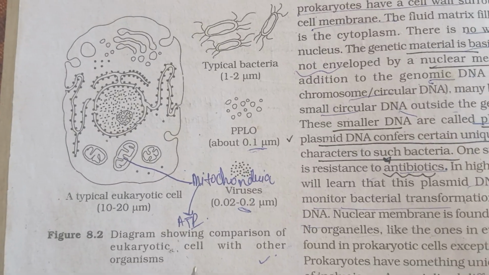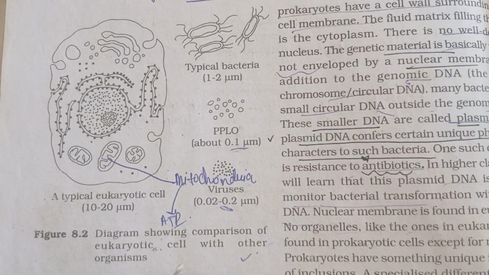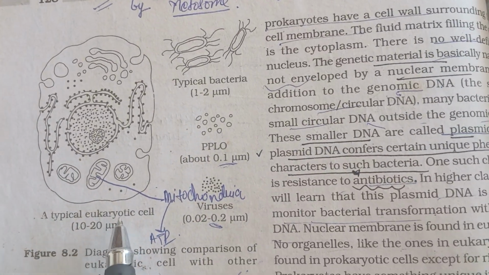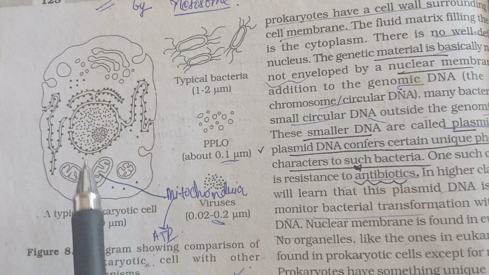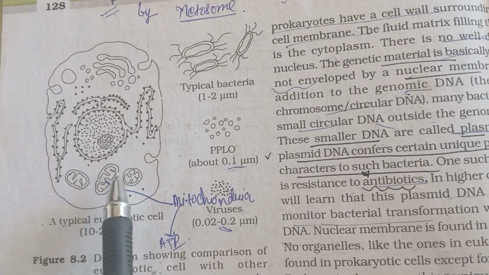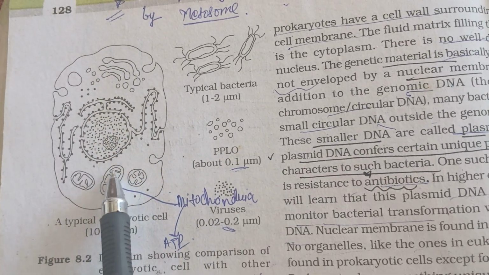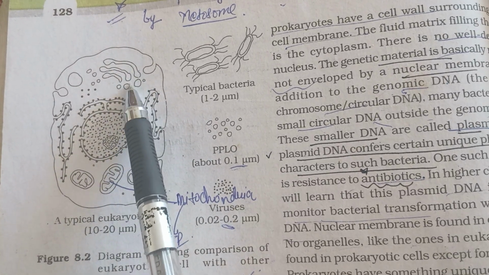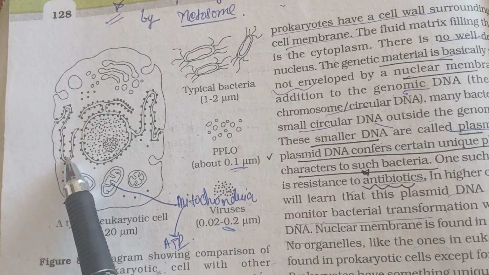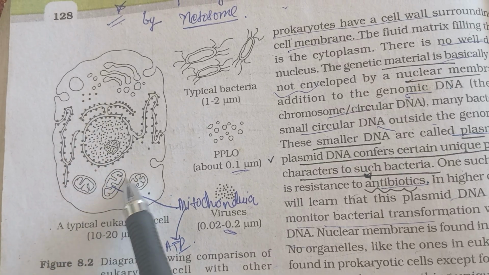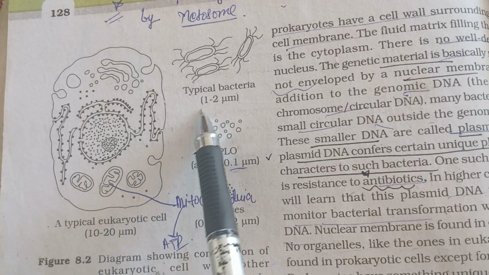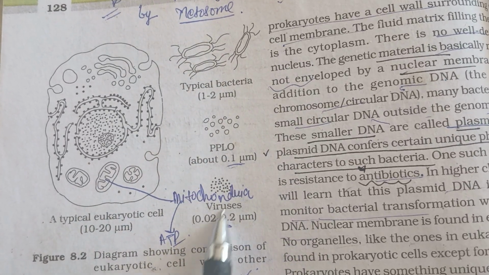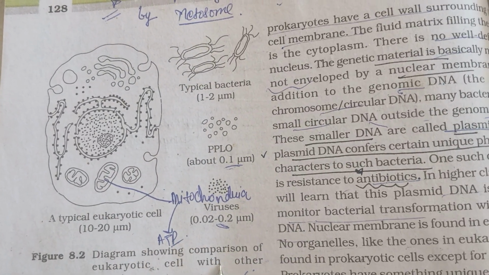This is the diagram showing a comparison of the eukaryotic cell with other organisms. This is the typical eukaryotic cell, in which the nucleus is present, and this is the cytoplasm, and these are some organelles, like mitochondria, ribosomes, microbodies, and other organelles as well. These are the prokaryotes, like typical bacteria, this is the PPLO, and the viruses, etc.